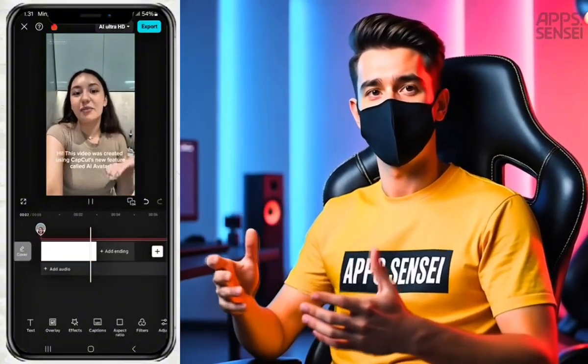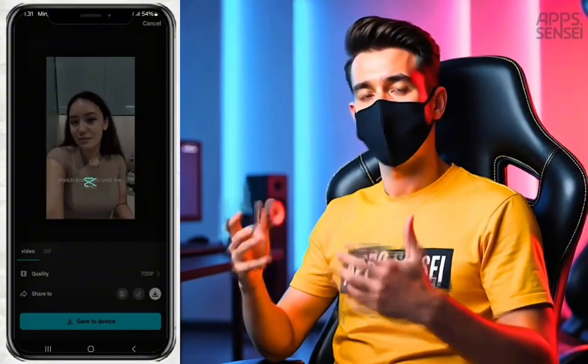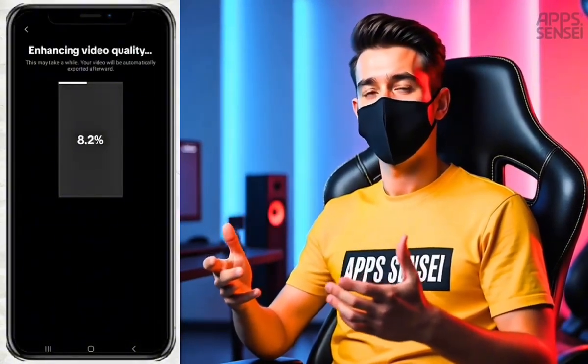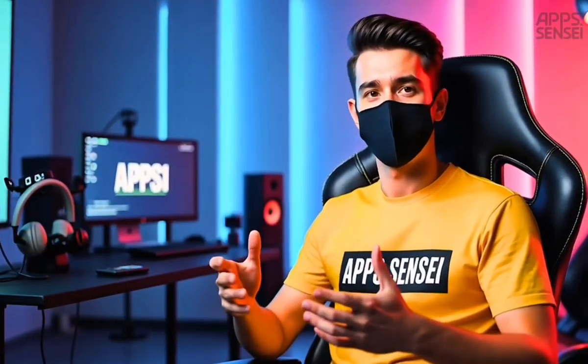Once it's ready, your AI avatar will appear in the overlay track. The preview might look a little laggy, but don't worry. Just export the video to see the final result in high quality. And that's it! Now you know how to create an AI avatar video in CapCut.